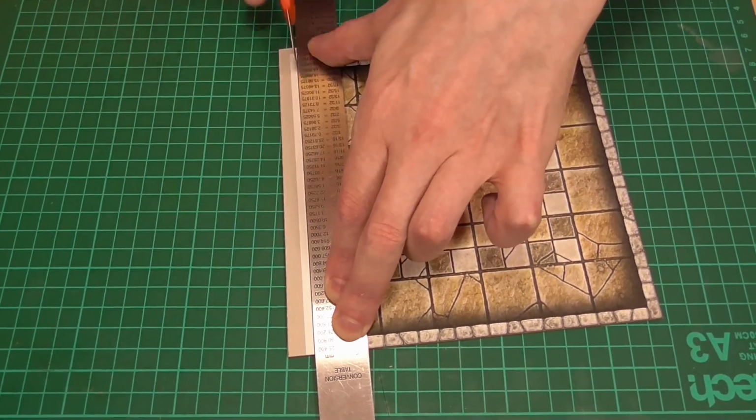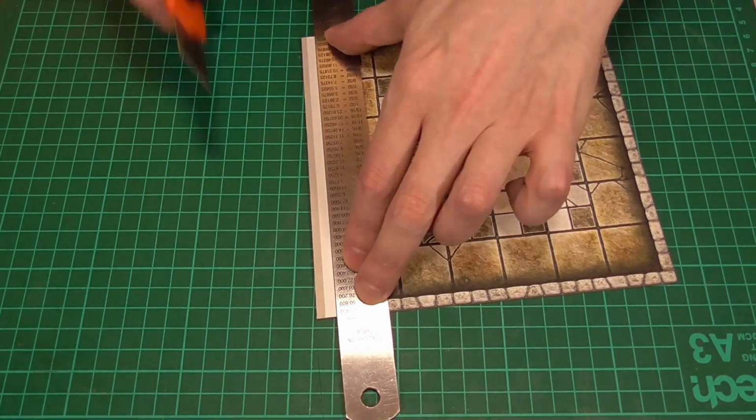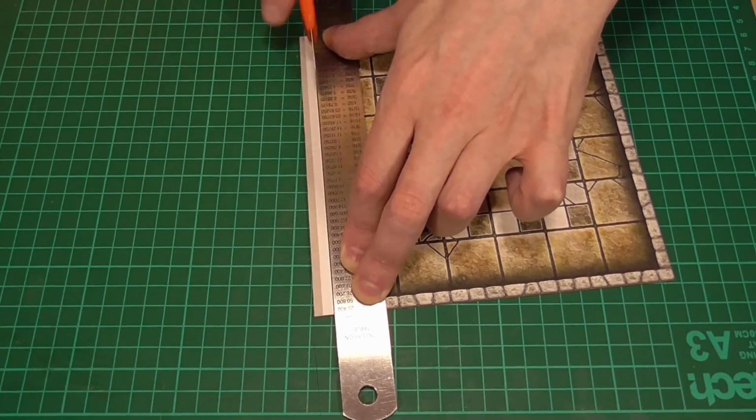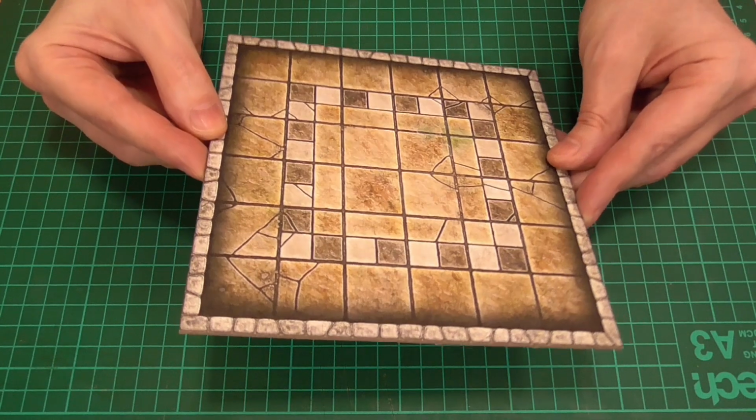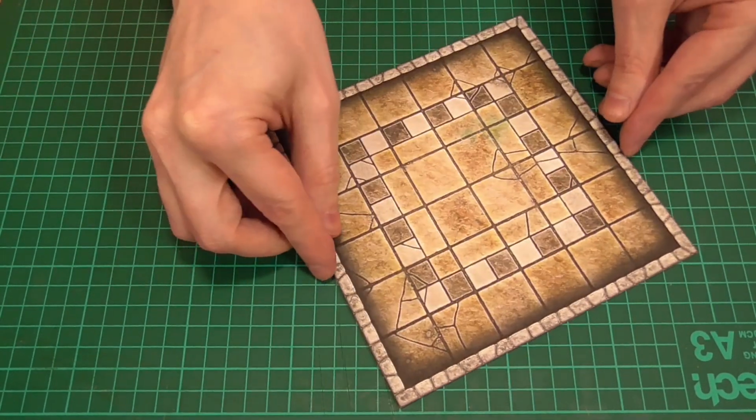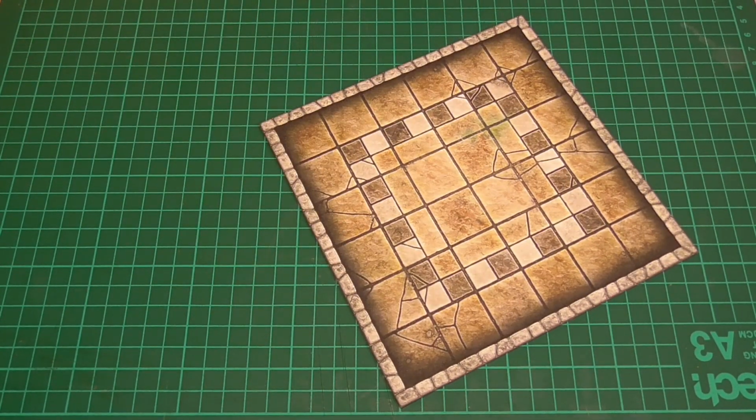As I keep saying, this really is just to illustrate that there's lots of different materials that you can use for this kind of thing. And here's the finished tile, and I have to admit that using this thick card, it does make it feel like a proper board game component.